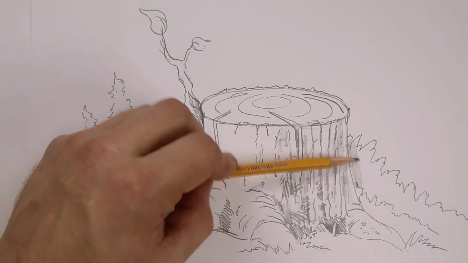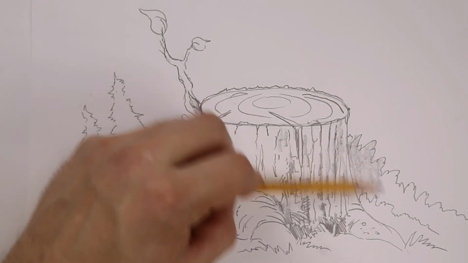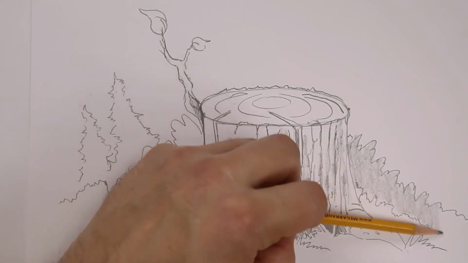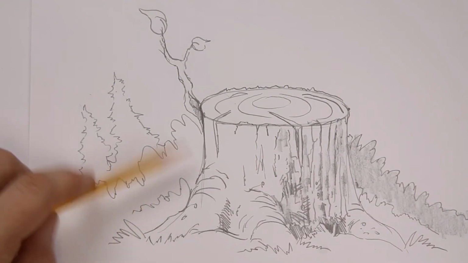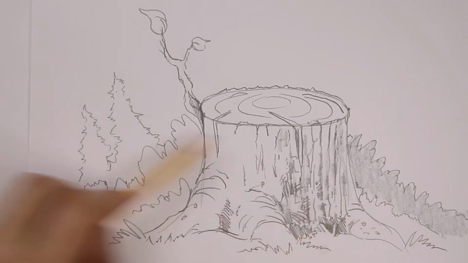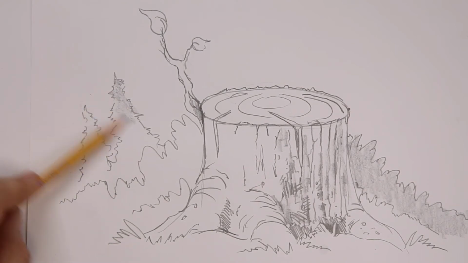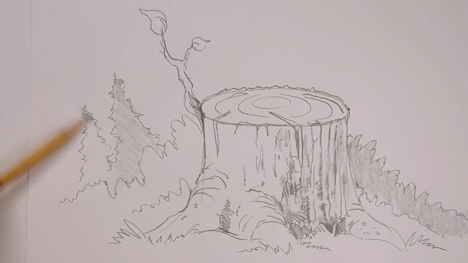Let's go ahead and shade in this part of the bushes here. Looking pretty good, I think. And let's go here in the back. Let's make these trees have some shade to them too. And then right here. How's that look? I think that looks pretty good, don't you think?